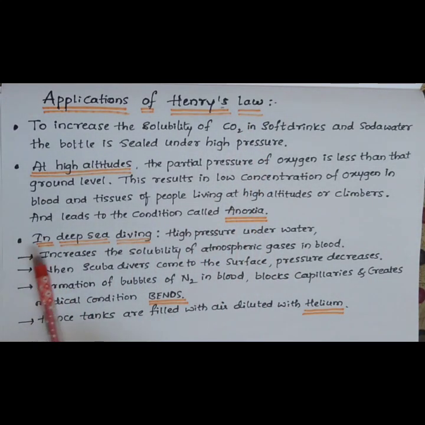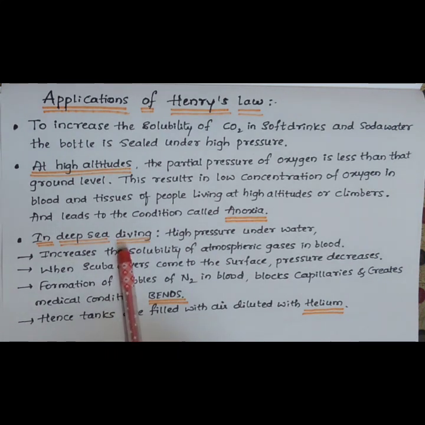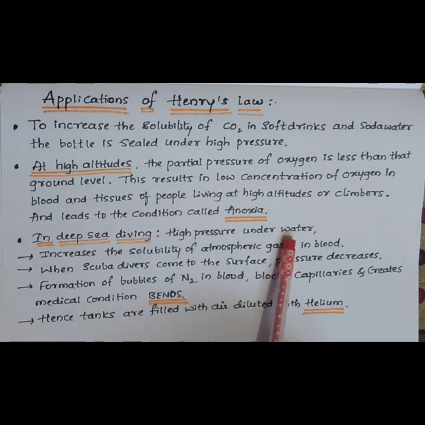And the third application is in deep sea diving. You may have observed scuba divers. They usually go for deep sea diving. As they go deeper, the pressure under water increases. There will be very high pressure under water.